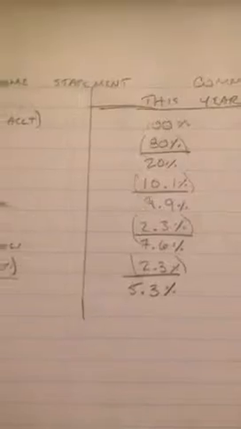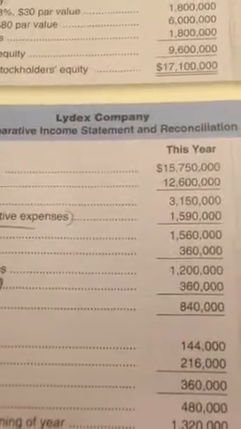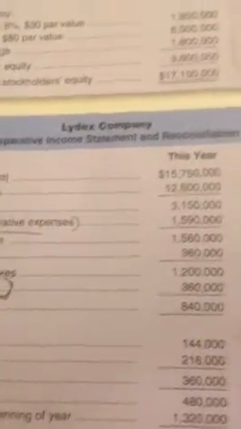Then you would have to do 1,590,000 for selling and administrative expense divided by 15,750,000, which would equal 10.1%. And going down the list, net operating income 9.9, interest expense 2.3, net income before taxes 7.6, income taxes 2.3, leaving you off with a net income of 5.3 this year.